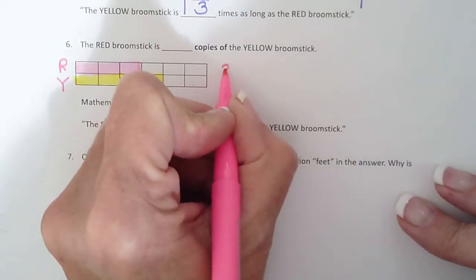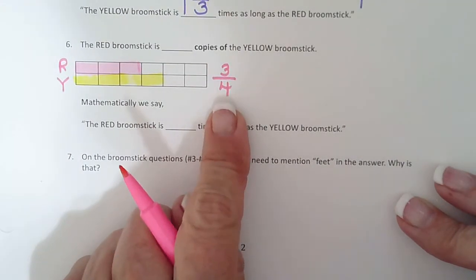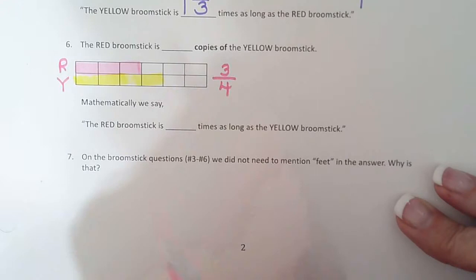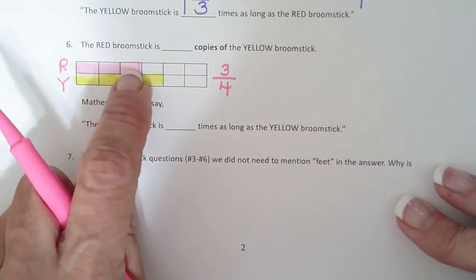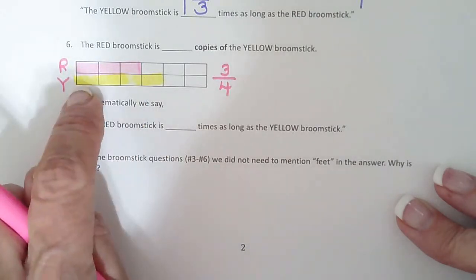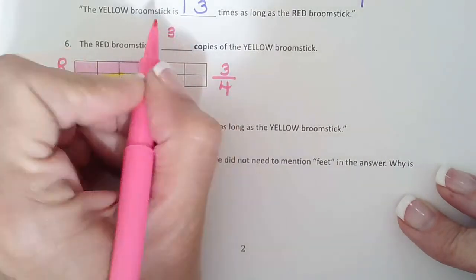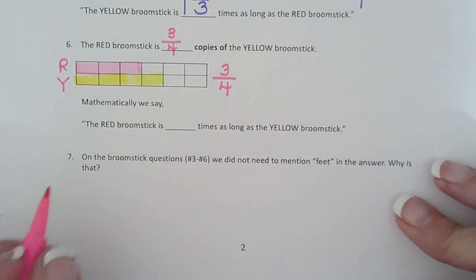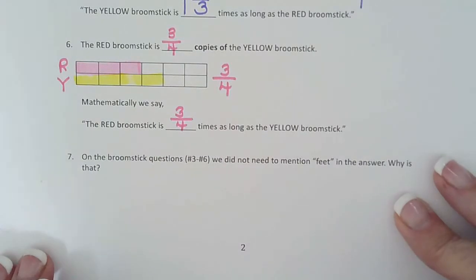This would be 3 over 4. We don't need to divide. It's not an improper fraction. It's a regular fraction, but we do need to look for common factors. Nope, nothing common. So we'd say the red broomstick is 3, see the 4 pieces? 3/4 of the yellow broomstick. And it's 3/4 times as long as the yellow.